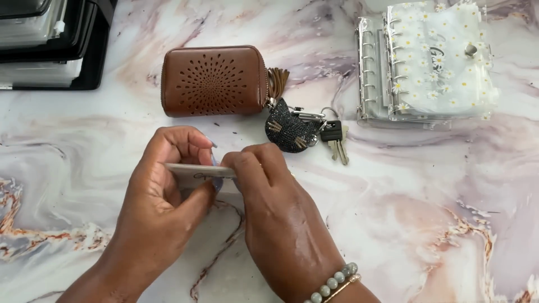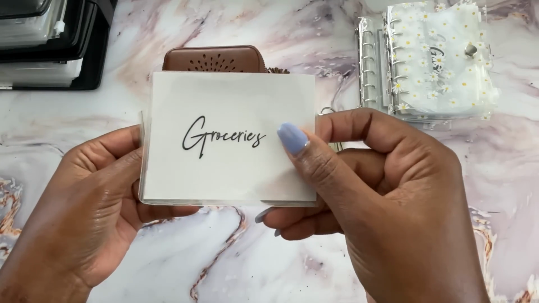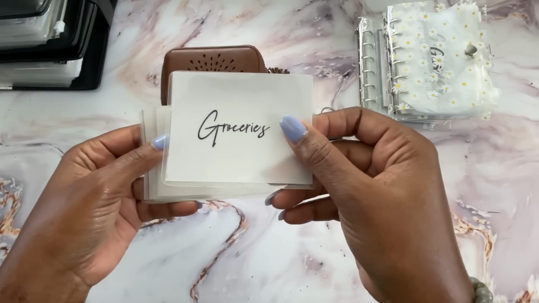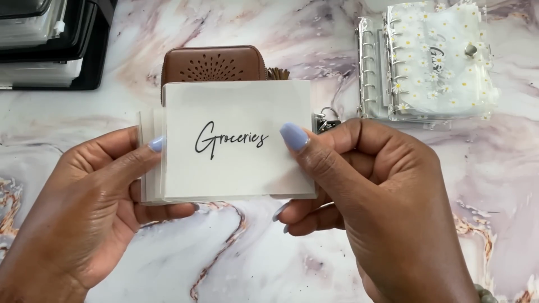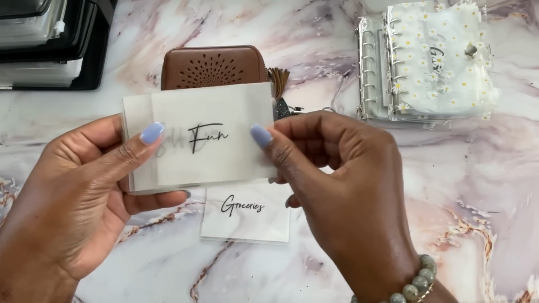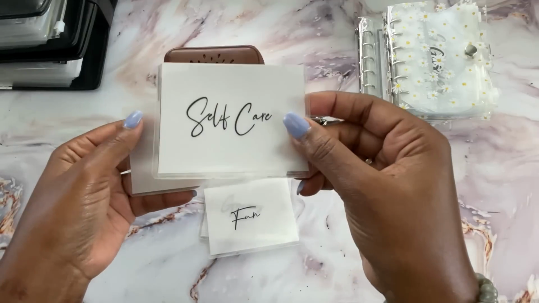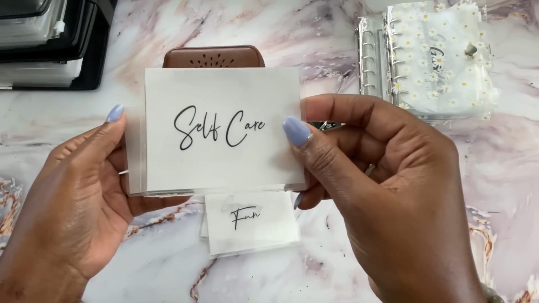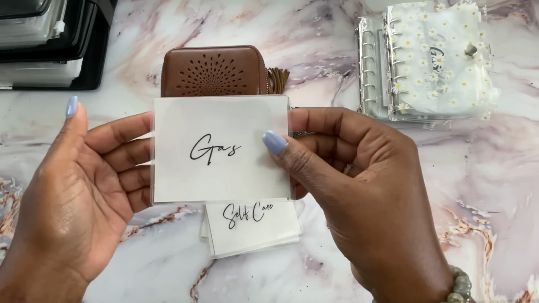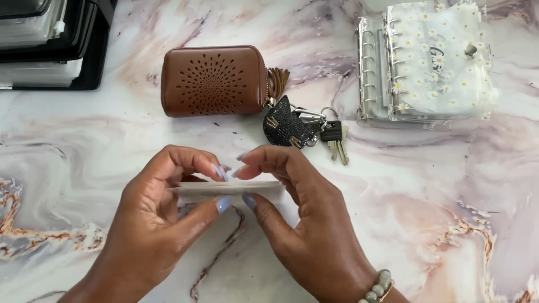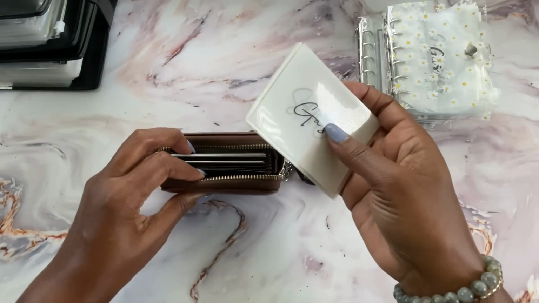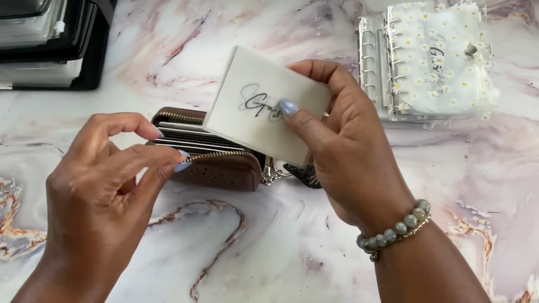From that store, I told her what custom categories I wanted. I use mine for groceries, so when I go to the grocery store, I have access to my cash without swiping my card. I use it for fun, like if I'm going to do something on the weekend with my kids. Self-care is if I'm going to get some lashes or get my nails done. And then gas for the car. All of these things I keep in cash. Notice they're empty because I've just got paid, so I need to restock them.